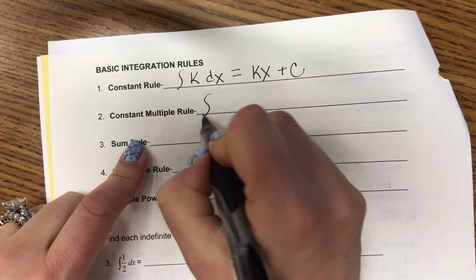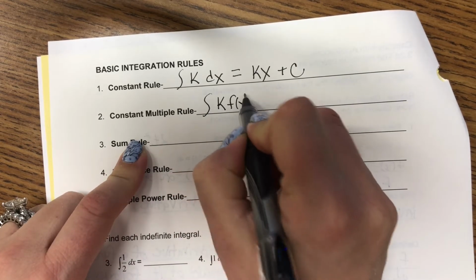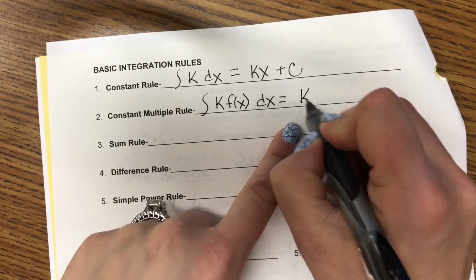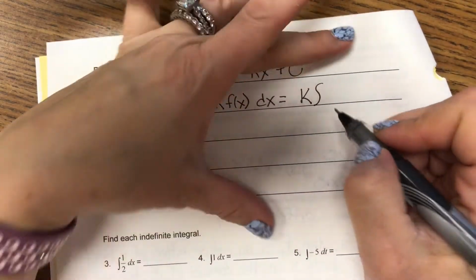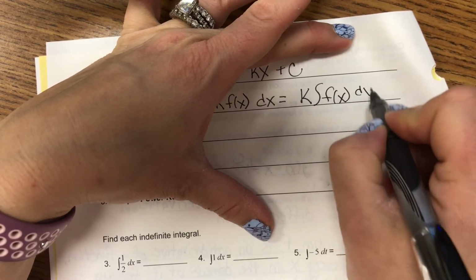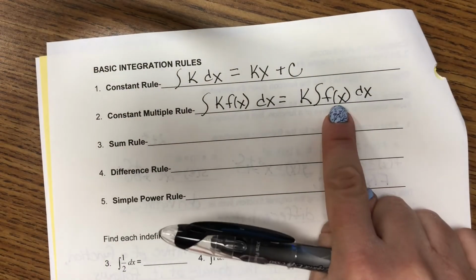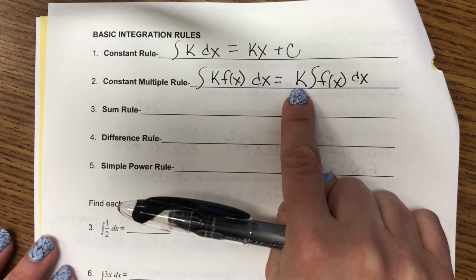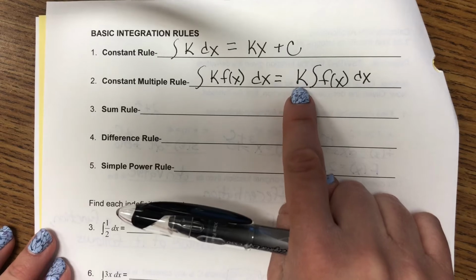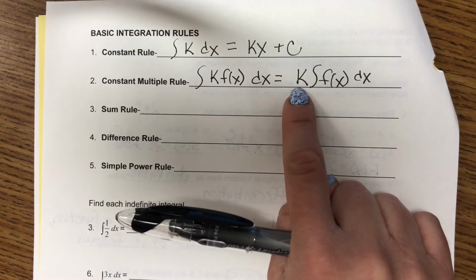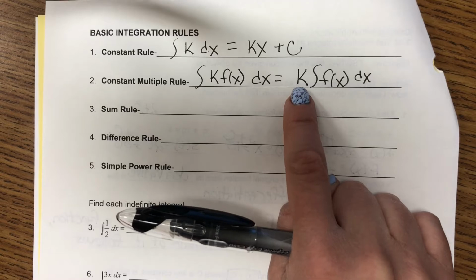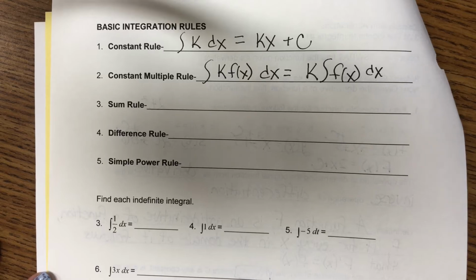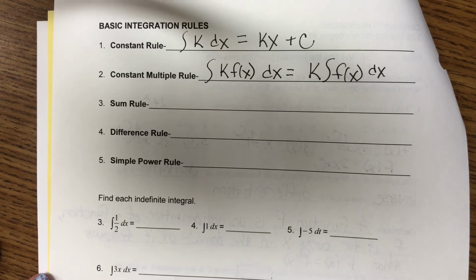So if we have a coefficient on a function in an integral, we can leave the coefficient out and do the antiderivative of the function. So this is like when we had the derivative and we would carry the coefficient down to our answer. It's the same idea, that the coefficient or the constant that's multiplied in the front, you could leave that out, do your antiderivative rule, and then combine them.